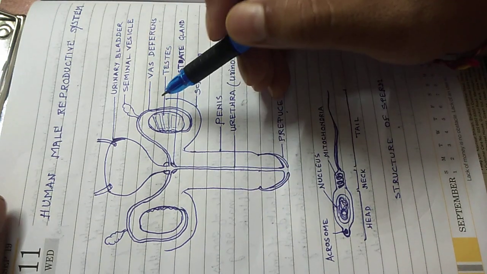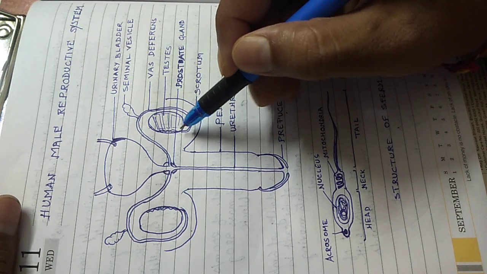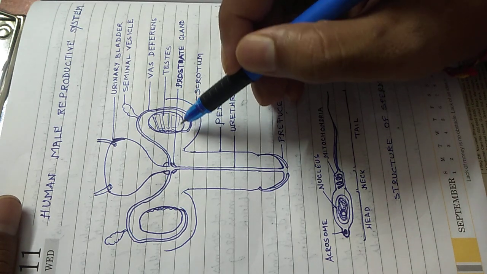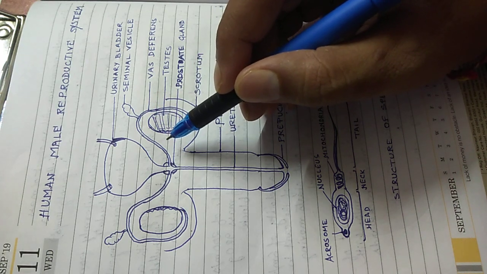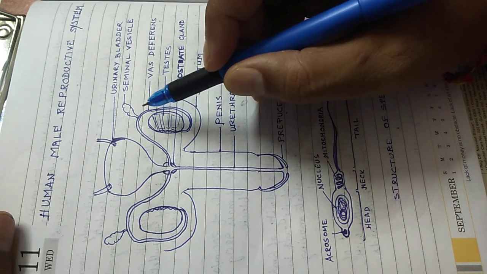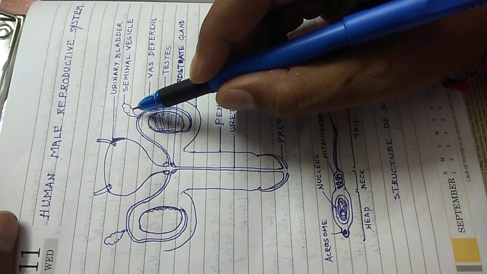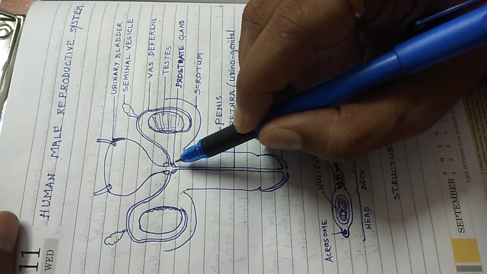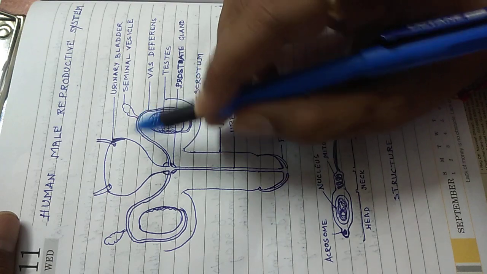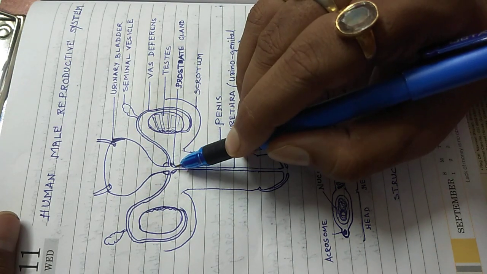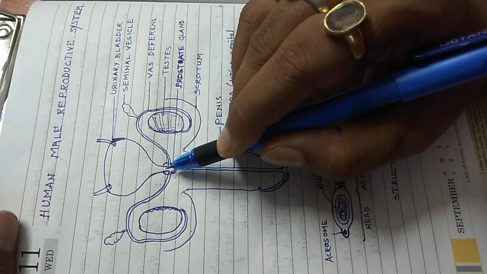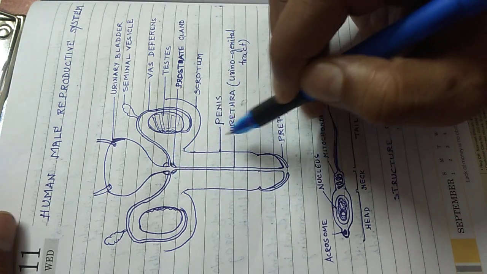Now when the testes produce the sperm, the sperm has to flow, and that fluidity is provided by a fluid which is secreted from the seminal vesicle and the prostate gland. Seminal vesicles are two glands which are present at the turn of the vas deferens, and the prostate gland lies at the junction of the urethra and the vas deferens.